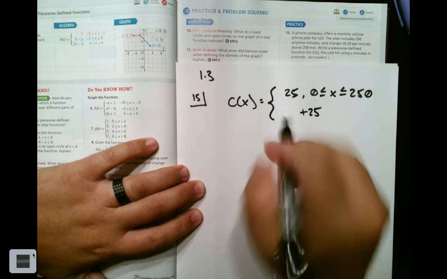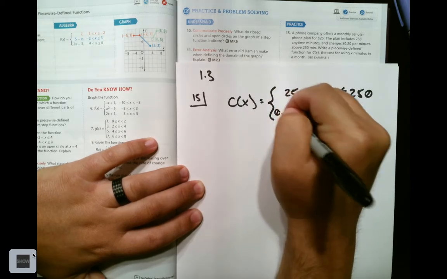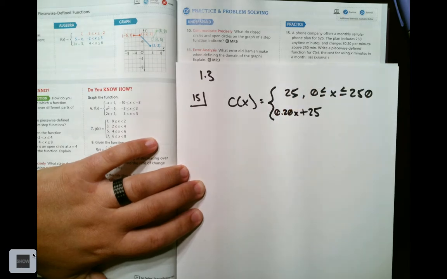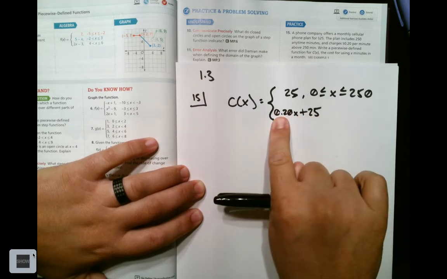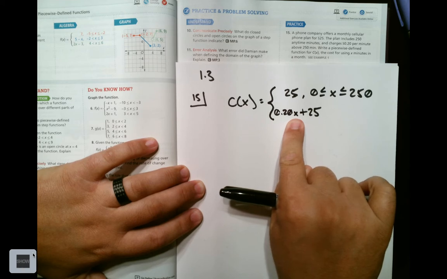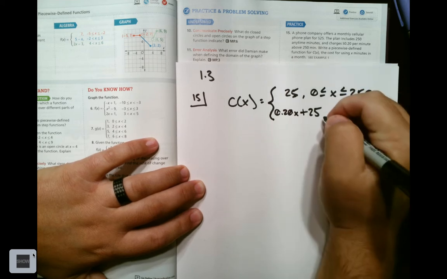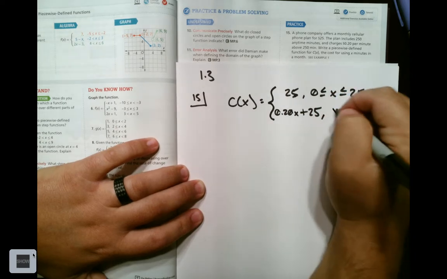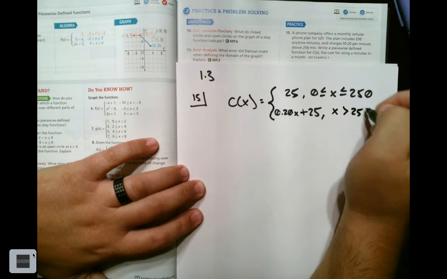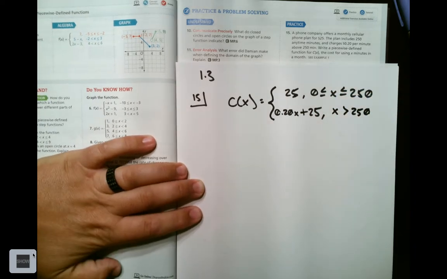So I think my slope then is going to be 0.2x, and then 0.2x plus 25 would be my equation. $25 for the plan, and then 20 cents for every minute on top of that. Remember, there's a restriction, there's a domain, there's a caveat here. Anything above 250 minutes. So I'd want to state that as long as x is greater than 250 minutes.